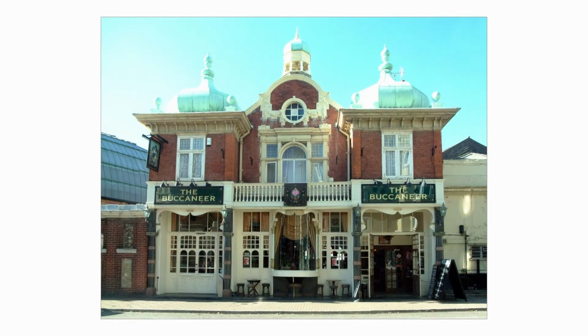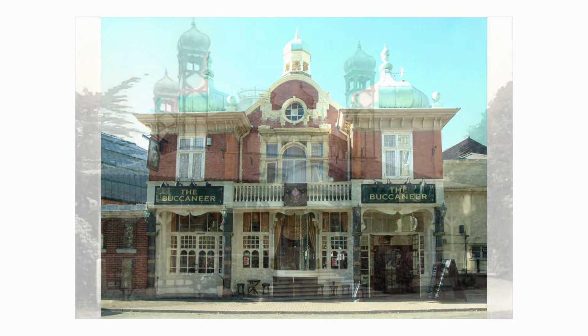Another very notable building, and that was built for the Devonshire Park and Baths Company, the Buccaneer. Now, the Buccaneer Public House was designed by a Hastings architect, Mr. Henry Ward of Hastings, in 1897, and it was originally called the Devonshire Hotel. Delightful building, and it took its cue from the Indian Pavilion.